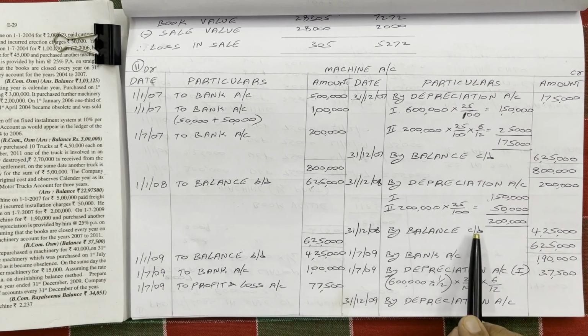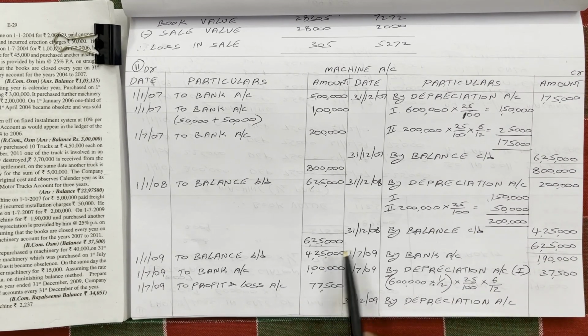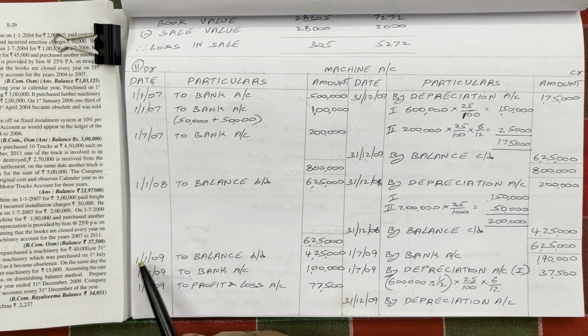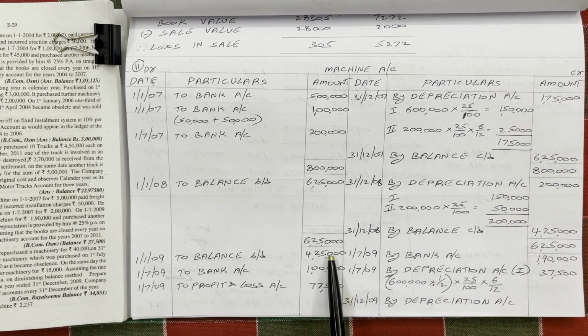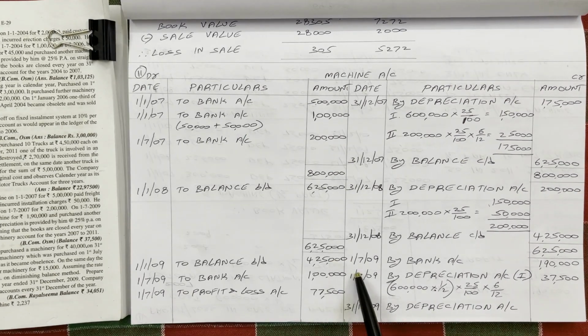Then come to the third year. So this balance carried down amount we bring on the debit side. This date, next date, 1st January 2009. This amount 4,25,000 on the debit side. And in 2009, what happened?